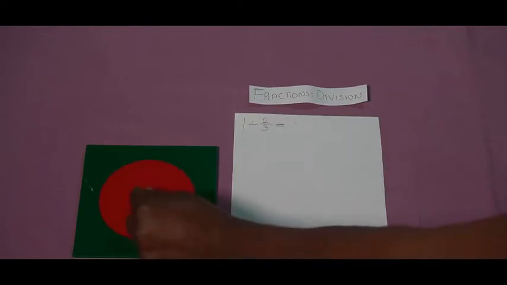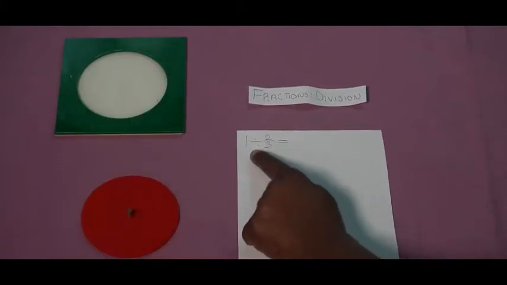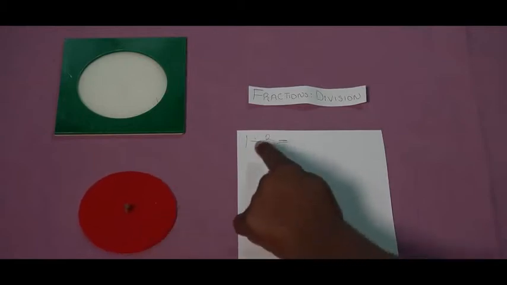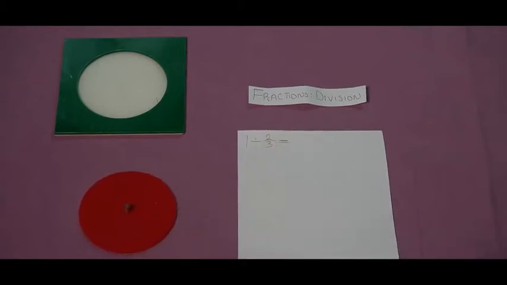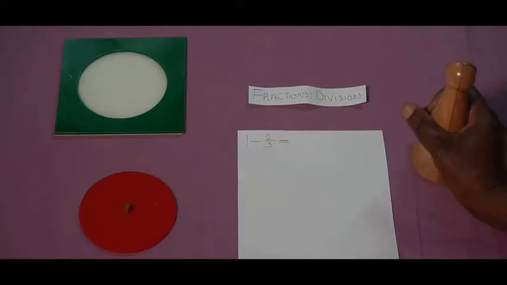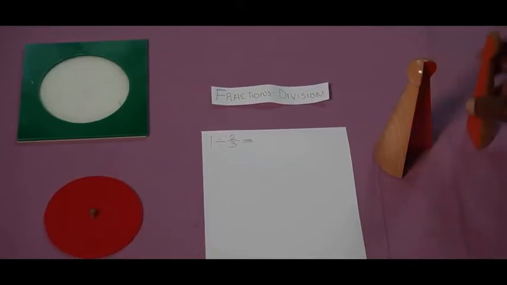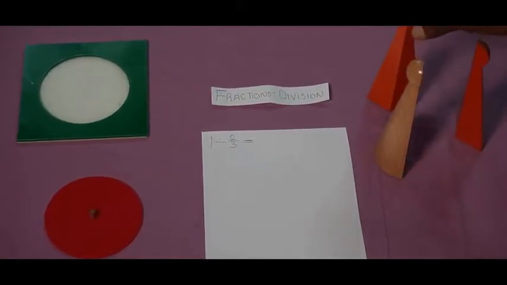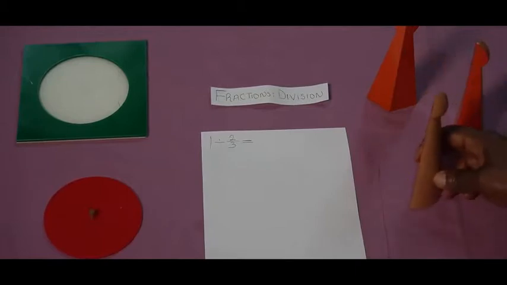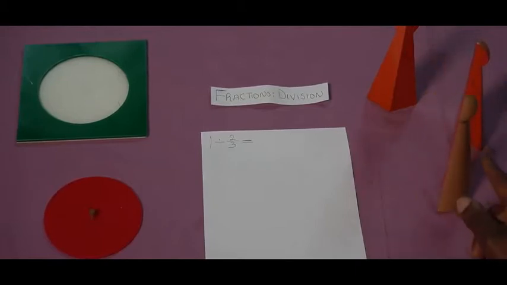I have my 1 whole material here, so this is my 1. My problem is saying I have to divide this one by 2/3. I have my skittle here. This is my unit skittle, and is divided into 3 parts. So each of these parts is a third.